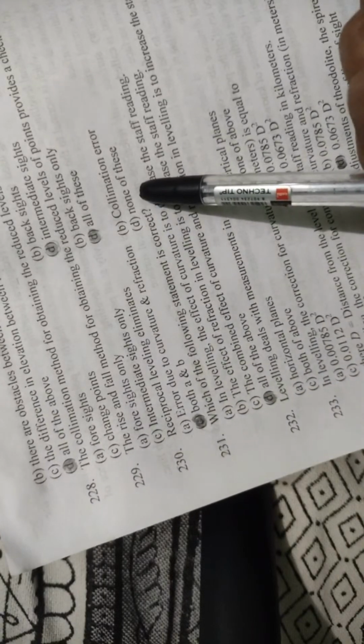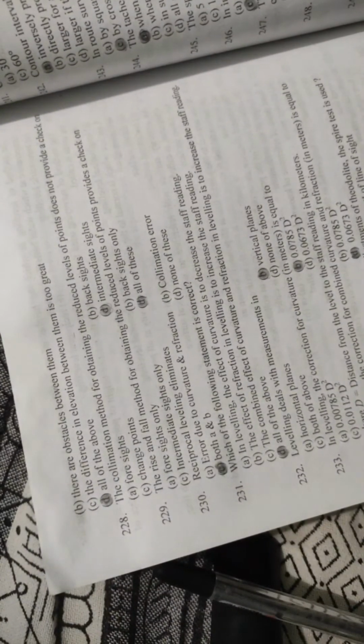Reciprocal leveling eliminates error due to curvature, refraction, and collimation error, or both A and B, or none of the above. The answer is both A and B. Reciprocal leveling eliminates both errors.